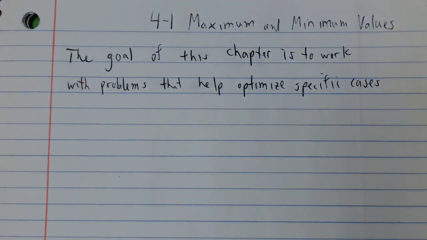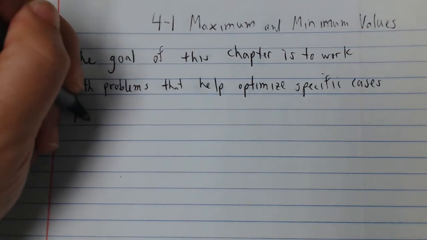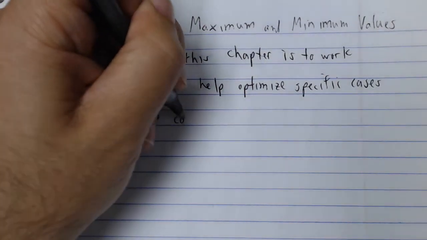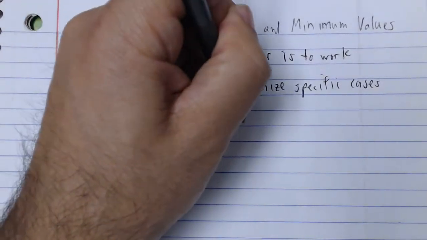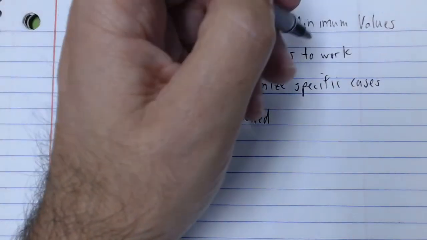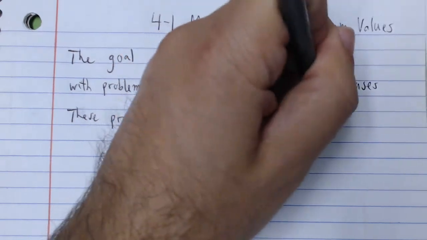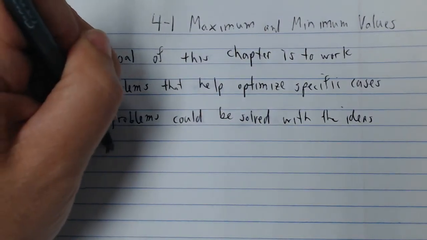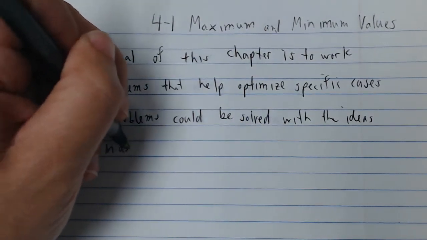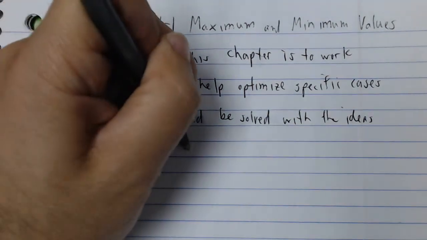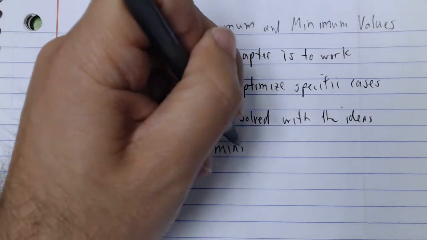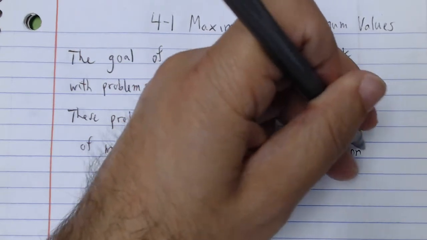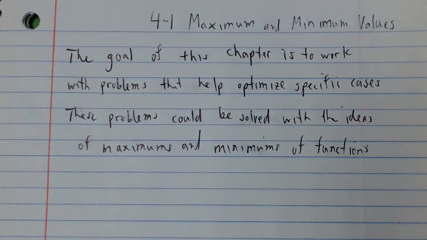And when we're saying we want to optimize specific cases, if you think about it, then these problems could be solved with the ideas of maximums and minimums of functions.